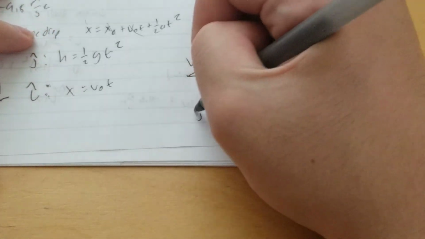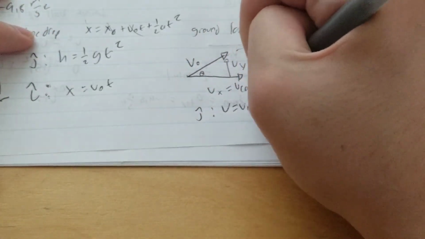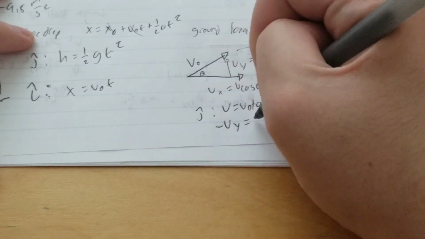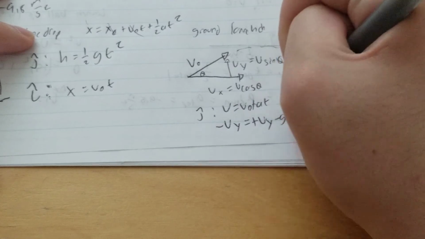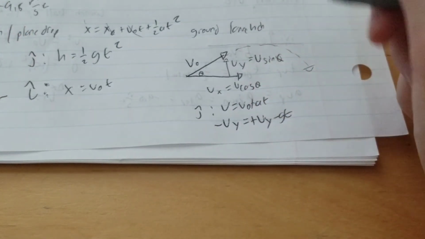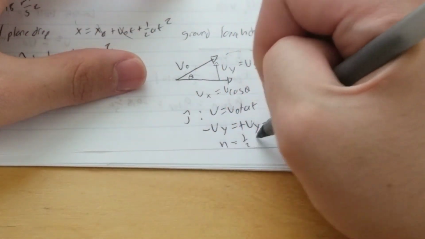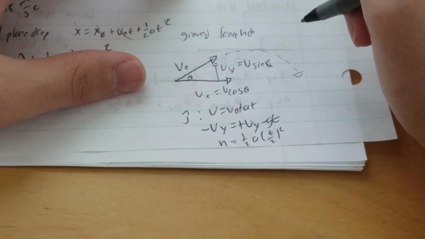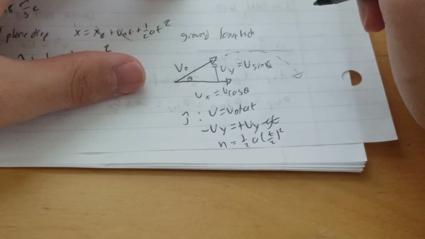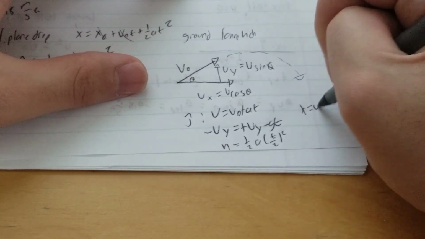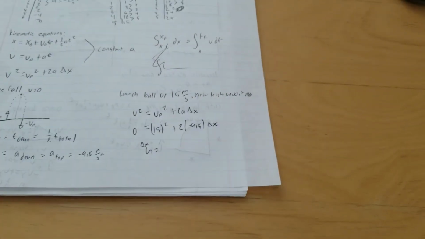So in the j hat direction, v equals v0 plus at, and then negative vy equals positive vy minus gt, right? Solve for t, all that good stuff. You could also do h equals 1/2 a (t over 2) squared, because remember that the time it takes to go up is equal to the time it takes to go down, and it's 1/2 the total time, so t over 2. And x equals v0 t. Okay, so I think that's it for kinematics.